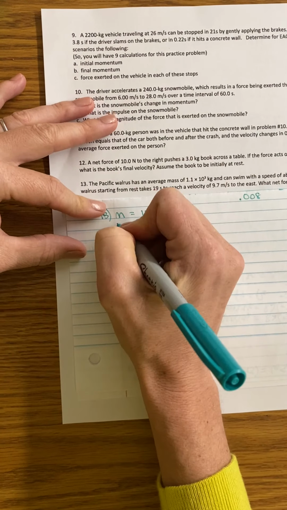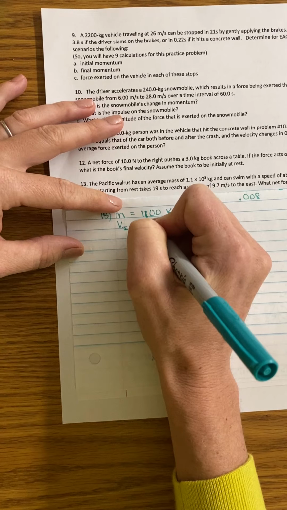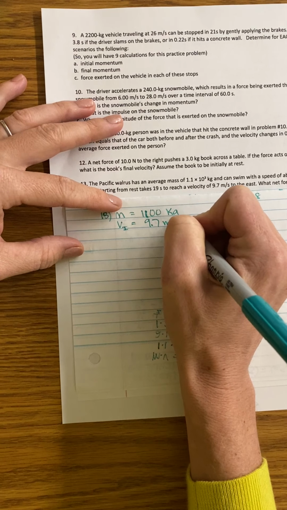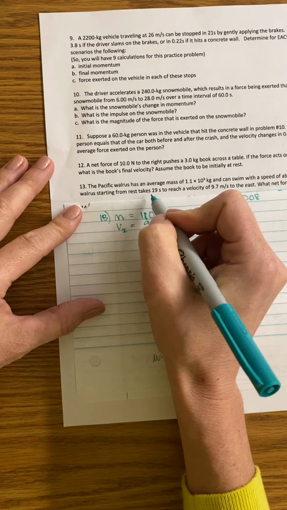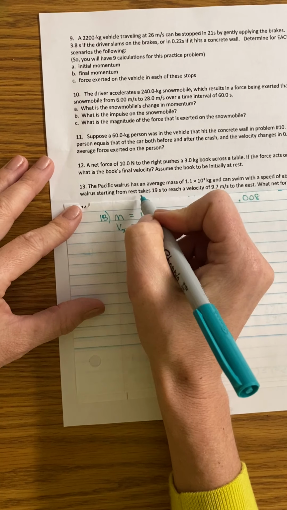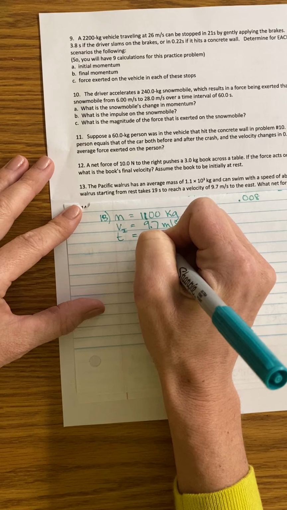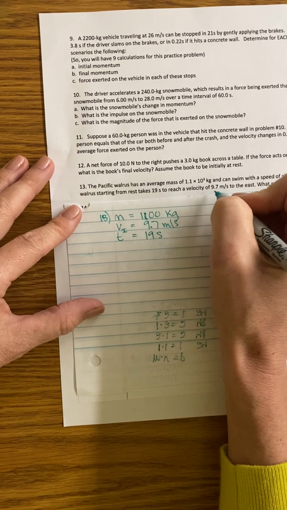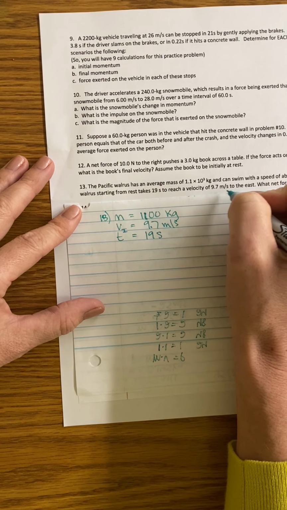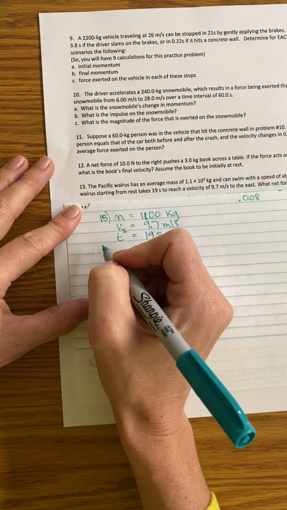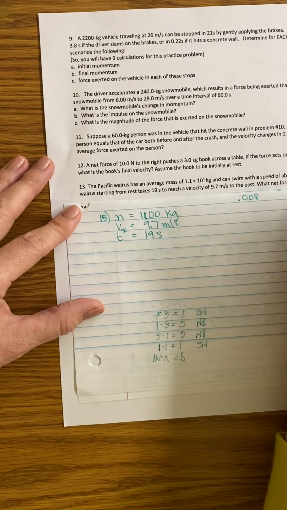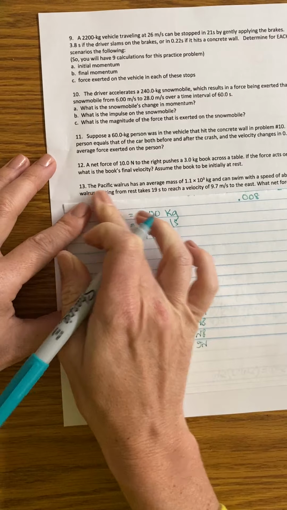With a speed of 9.7 meters per second. Suppose the walrus starts from rest and takes 19 seconds, so my time will be 19 seconds, to reach a velocity of 9.7 meters east.